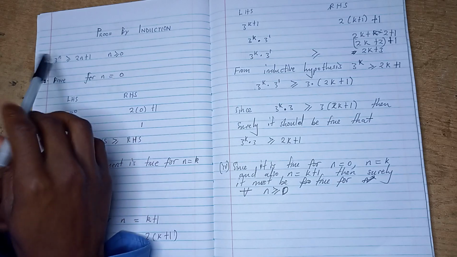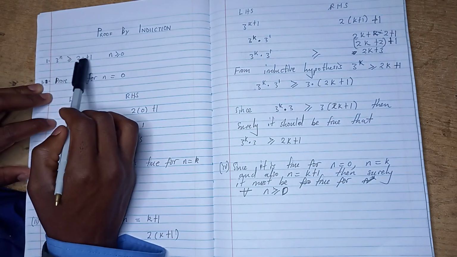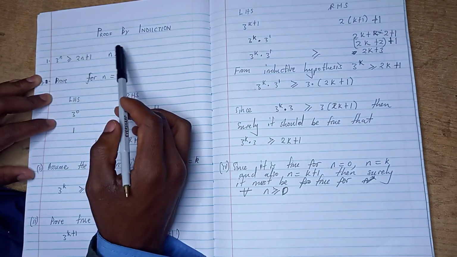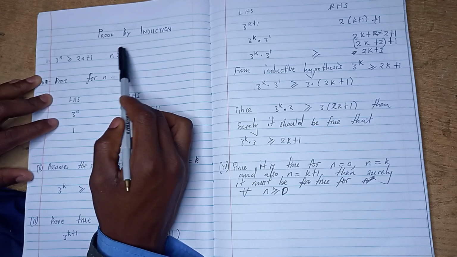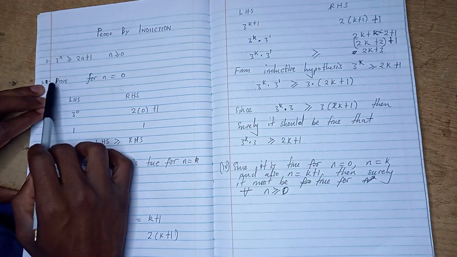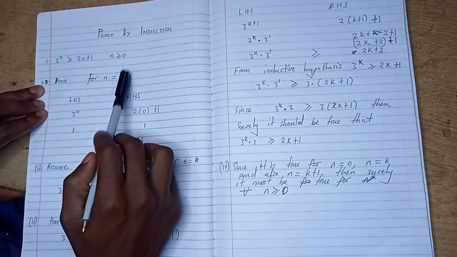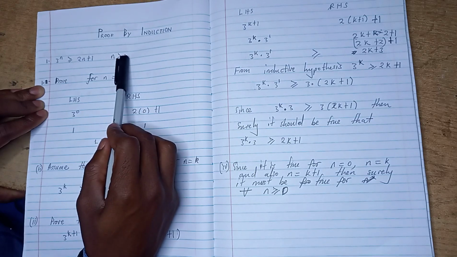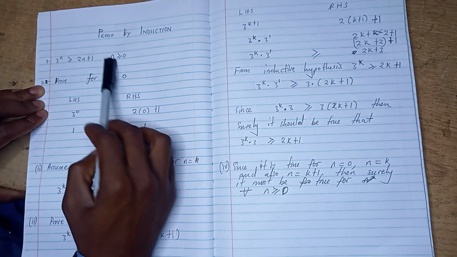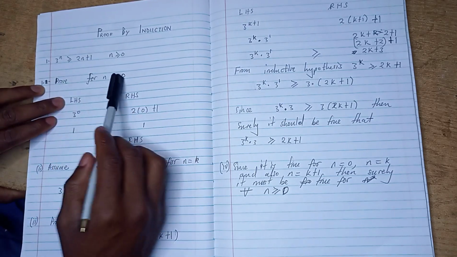So our first statement, we're going to prove that 3 to the power n is more than or equal to 2n plus 1 for all n more than or equal to 0. All right. So the first stage is we have to prove for n equal to 0. Since we are saying n is greater than or equal to 0, we start with 0 first.